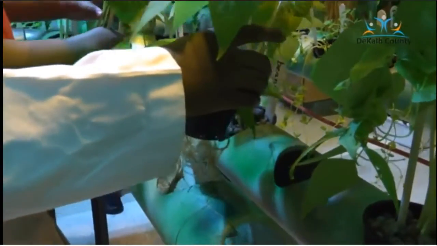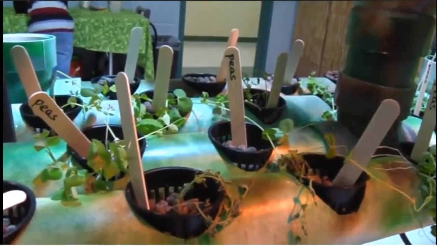So our focus, even with this aquaponics lab, is first to be able to feed your school, your home, then the community, and then also being able to take the fish and the vegetables and feed other countries.